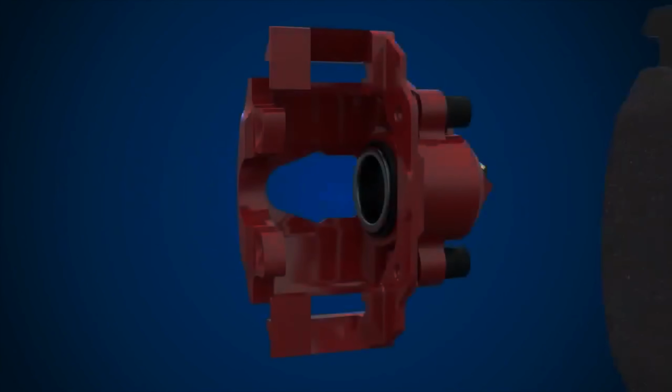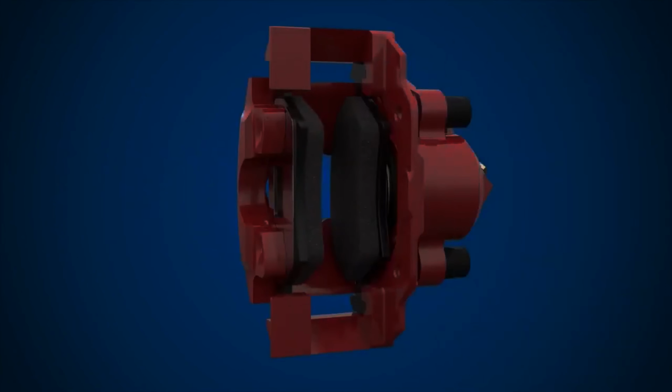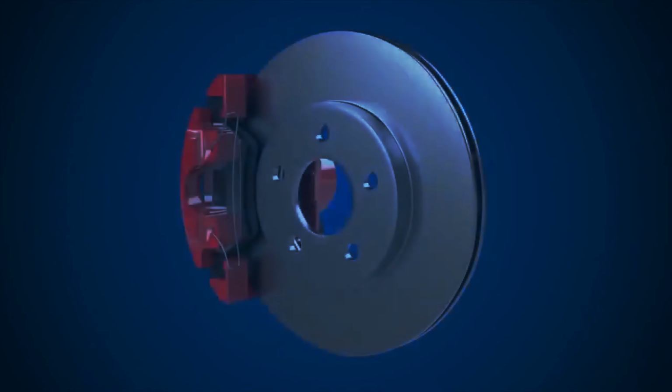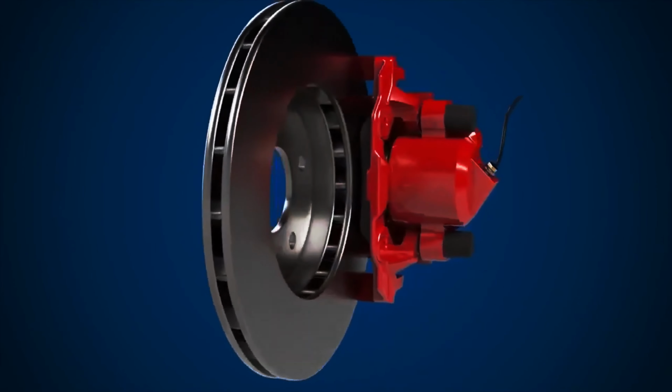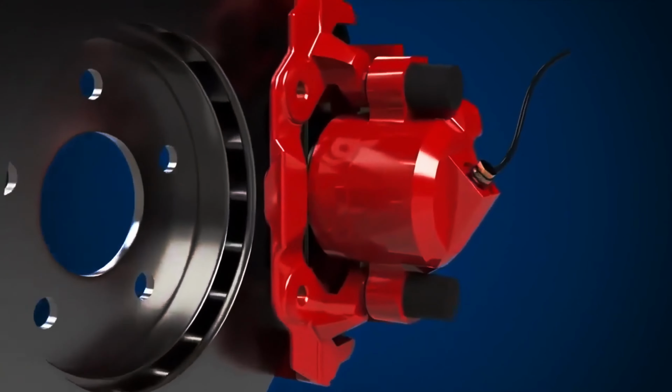The brake pads are often held in place by springs, pins, or in our case, a clip. These accessories should always be replaced when brake pads are changed. Now, let's see how these components all work together.